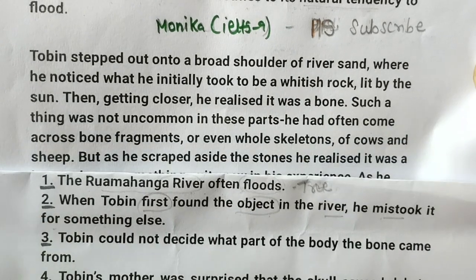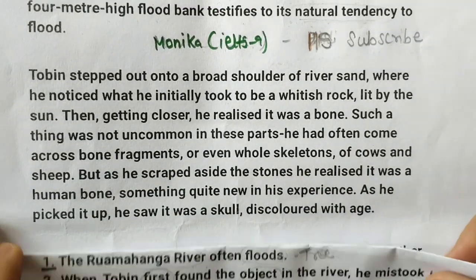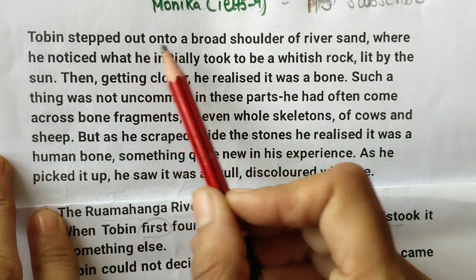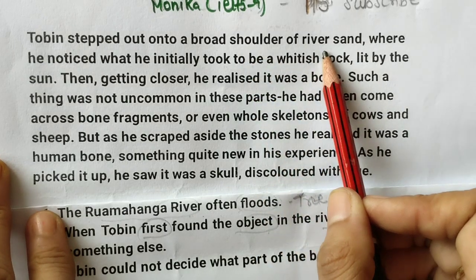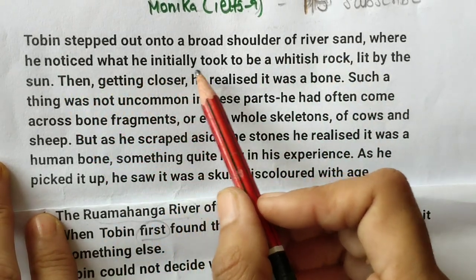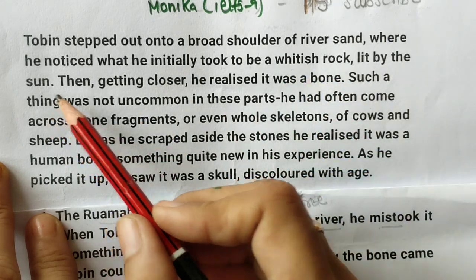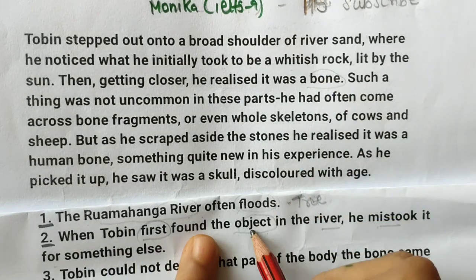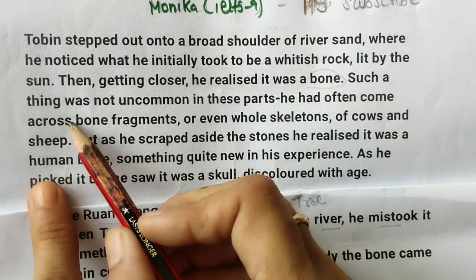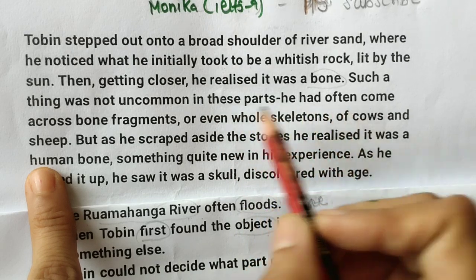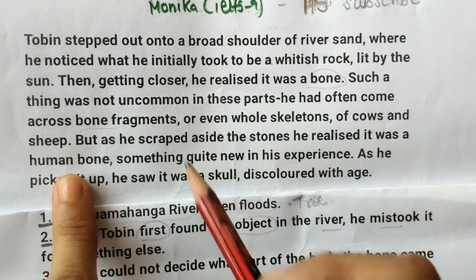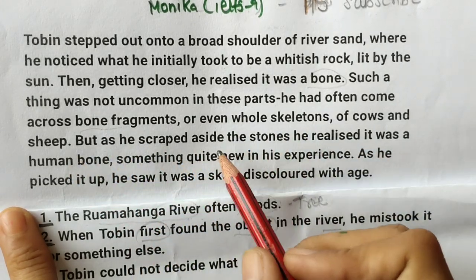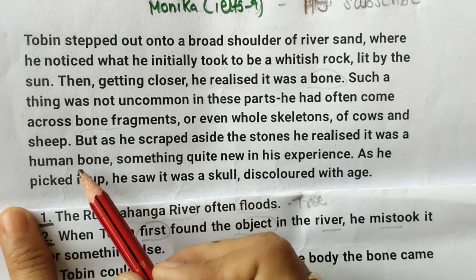So in the second paragraph we will see this. Second paragraph I am showing it to you. You can see this. Second is this paragraph, and we have to look for the object. So next paragraph we will be looking. He stepped out onto a broad shoulder of the river sand, where he initially took a whitish object for a rock lit by the sun. Then getting closer, he realized it was a bone. So instead of object they have given bone. Such a thing was not uncommon in these parts. He had often come across bone fragments, or even whole skeletons of cows and sheep. But as he scraped aside the stones, he realized it was a human bone.